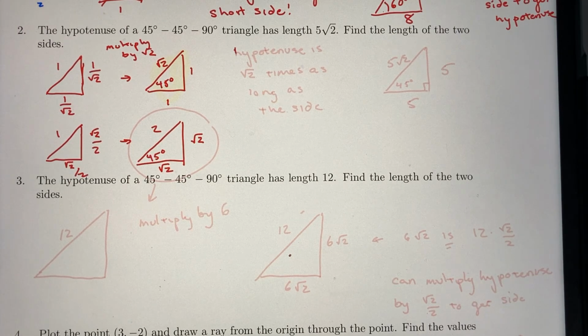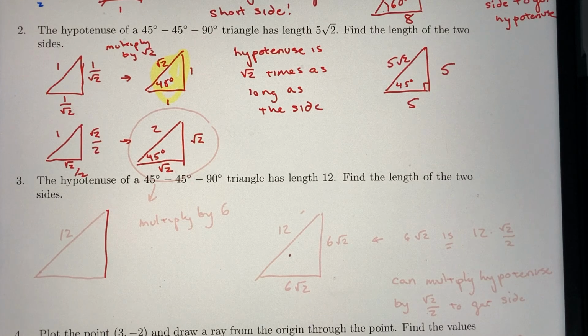Let's say it this way. Hypotenuse is √2 times as long as the side, so if the hypotenuse on the 45-degree right triangle is 5√2, I can divide by √2 and get the sides. So that's using this version.